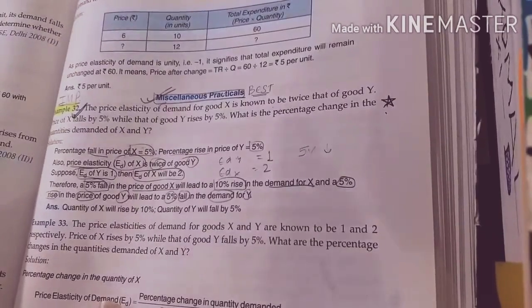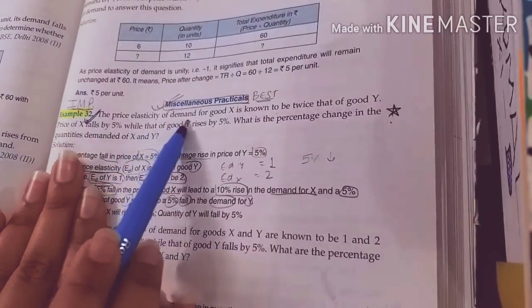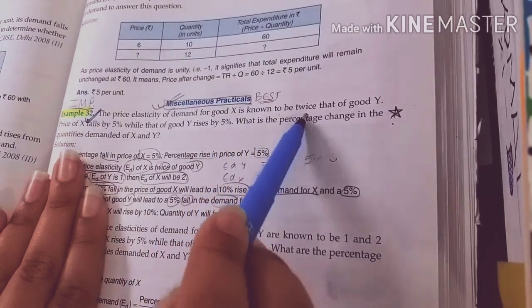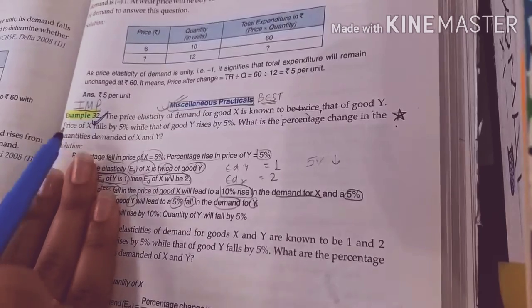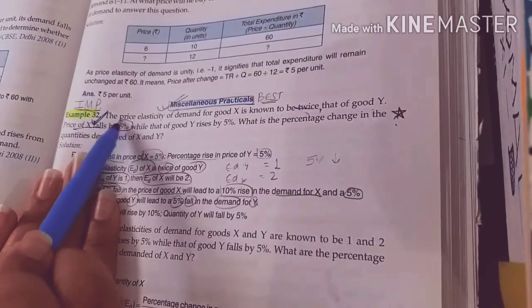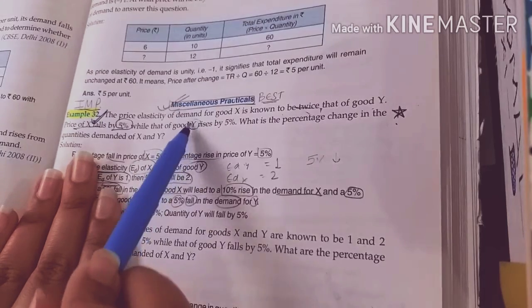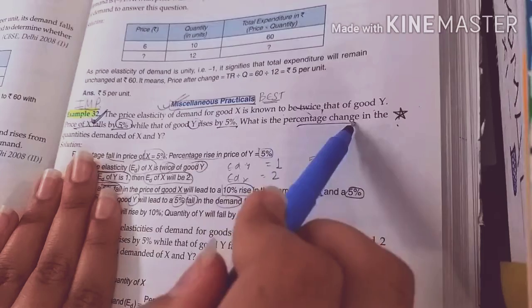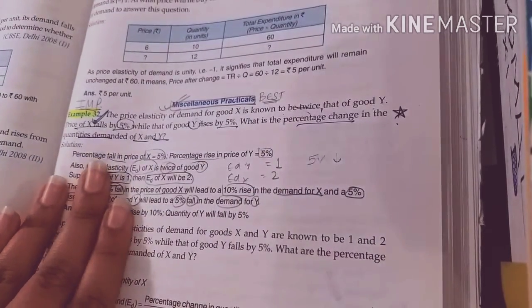Okay, this is a difficult and a good one. The price elasticity of demand for good X is known to be twice that of good Y. Price of X falls by 5%, while that of good Y rises by 5%. What is the percentage change in the quantities demanded of X and Y?